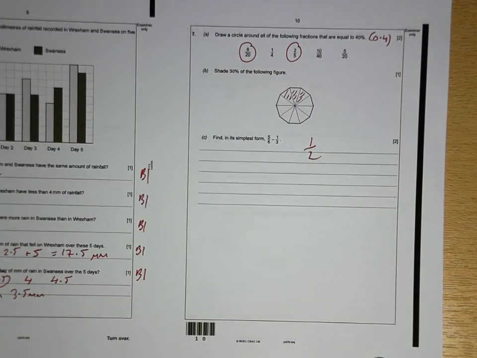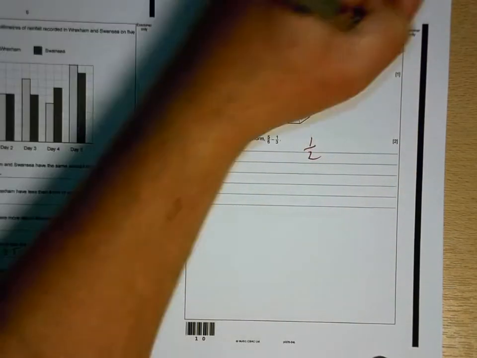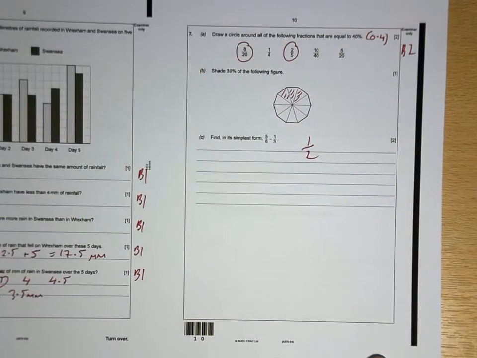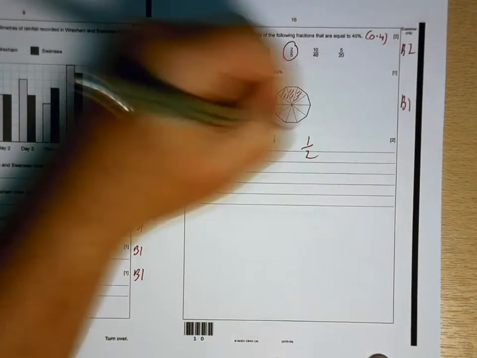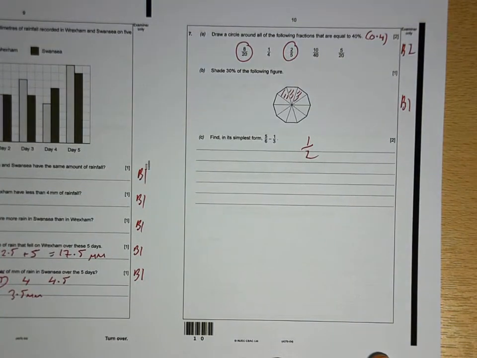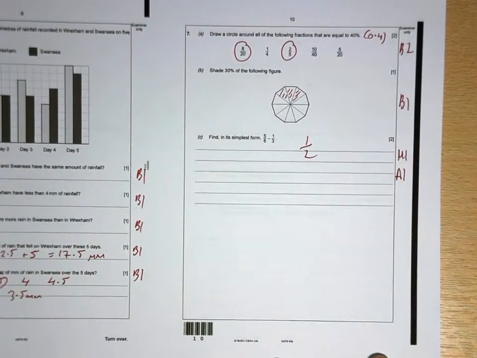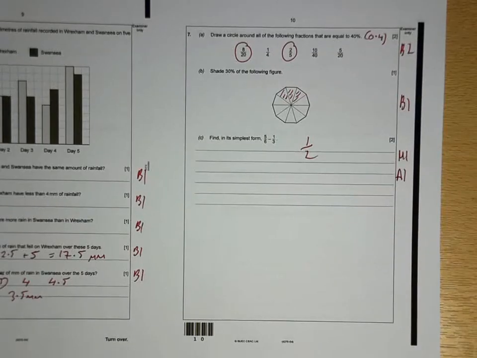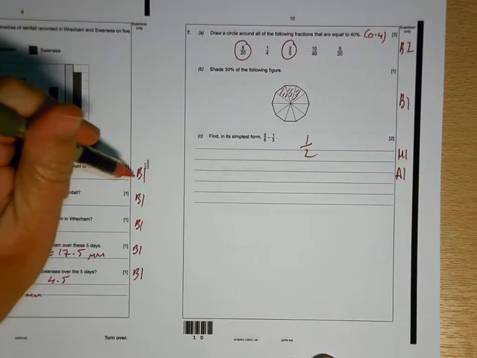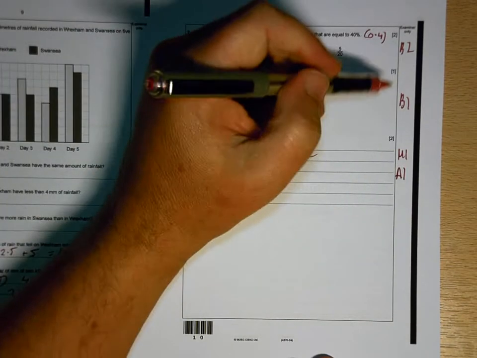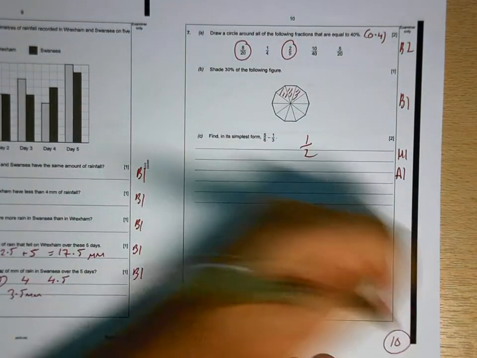Simple as that. So on that we've got 2 marks for correctly circling the right ones, getting them wrong. 1 mark for shading in 3 triangles. And for part C, question 7, part C, 2 marks. 1 for the method, but if you can use your calculator, you don't need a method. Total for the page: 1, 2, 3, 4, 5, 6, 7, 8, 10.